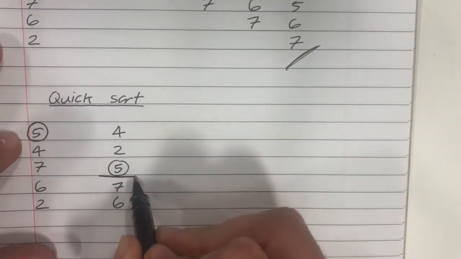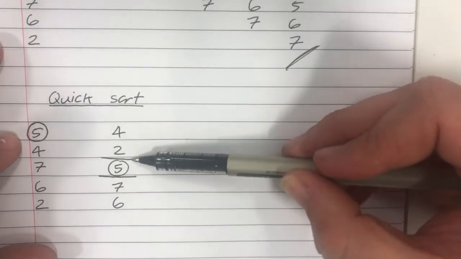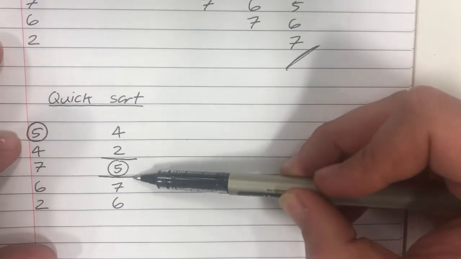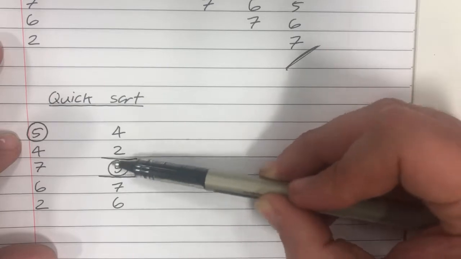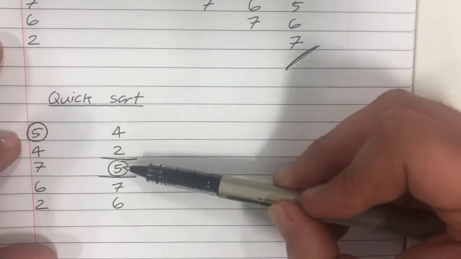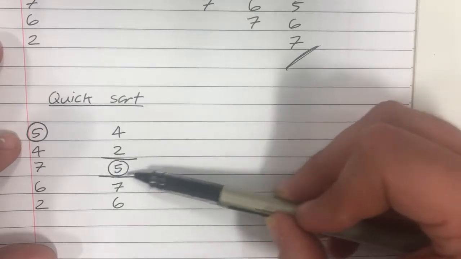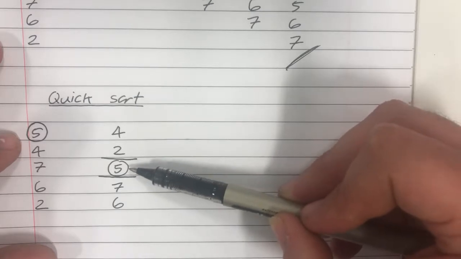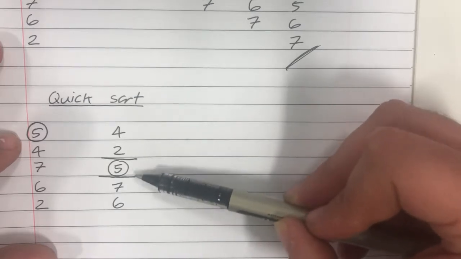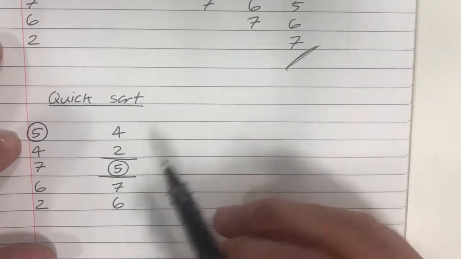Now, because everything that is smaller is above it, and everything that is bigger is below it, then we know that this number is in the correct position. We don't know about anything else yet, but we know that this number is in the correct position. So we can lock that in place, and I'll just emphasise that with little straight lines. And when you have a number that's between 2 straight lines, then it's in the right position. You then repeat the process for each subgroup.